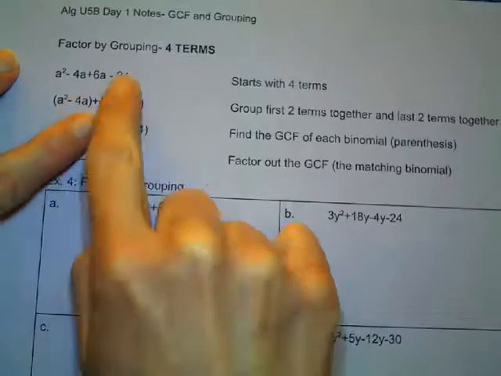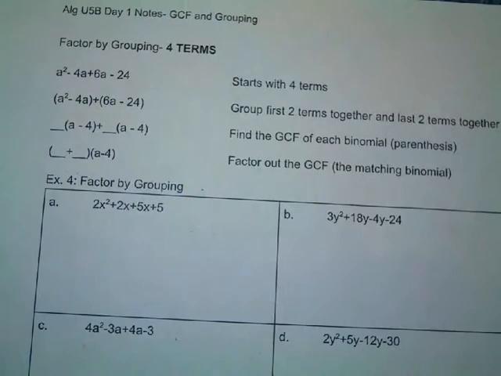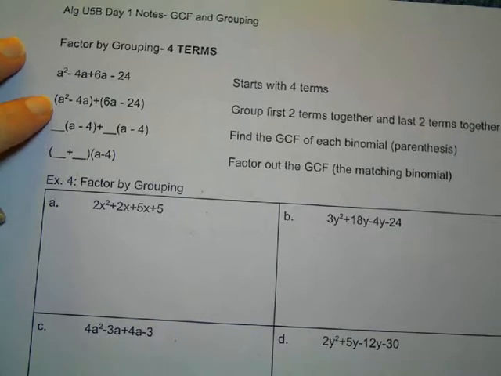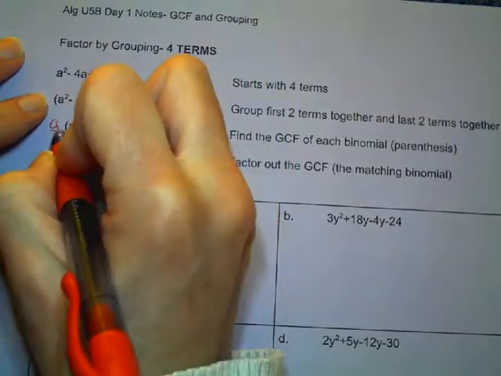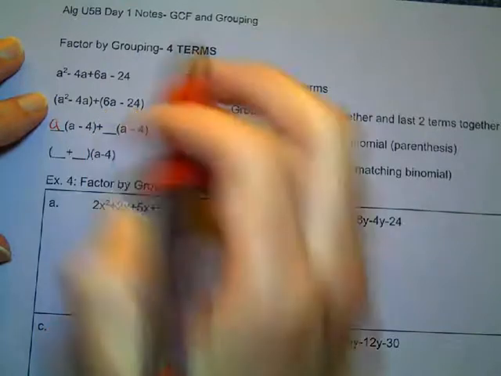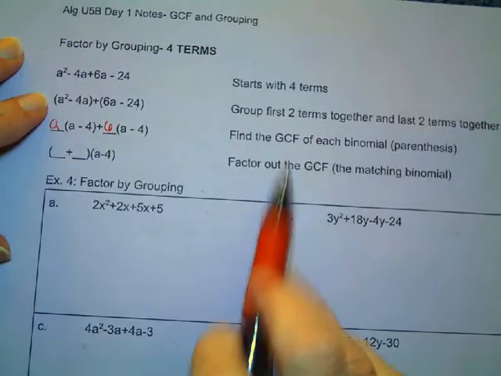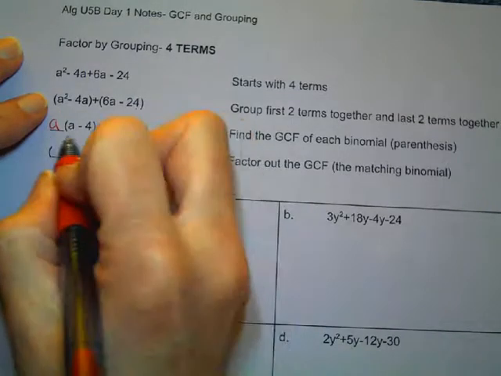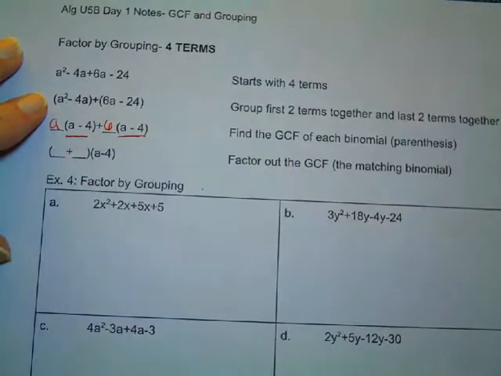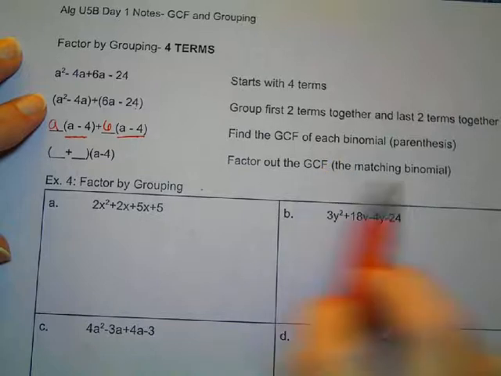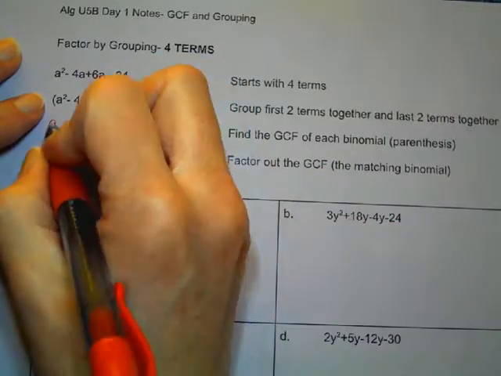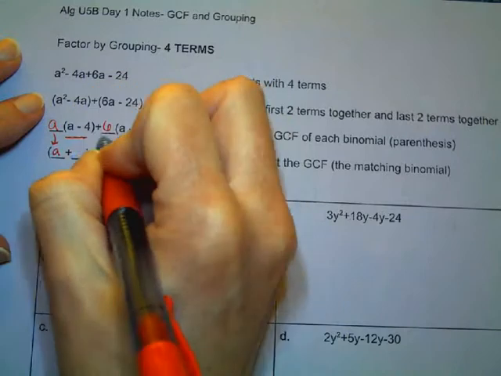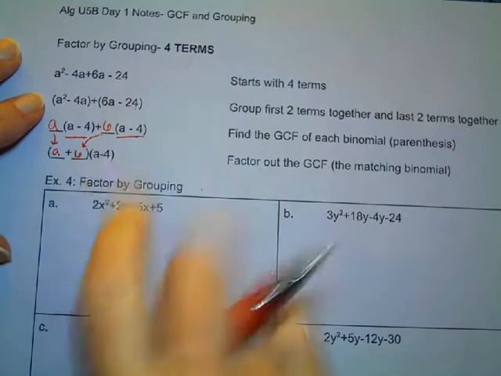Now we're going to take out what they have in common. So this first one, a squared minus a, they can both have a in common. 6 and 24 can both be divided by 6. Once you take out what they have in common, these parentheses that are left should be the same. The matching binomial, factor out the matching binomial. So the first parenthesis, this a goes here, the 6 goes here, and the a minus 4 is what they have in common. So you should put that down next to it.